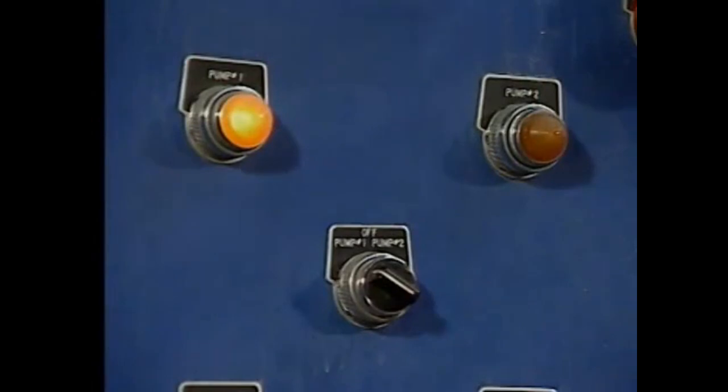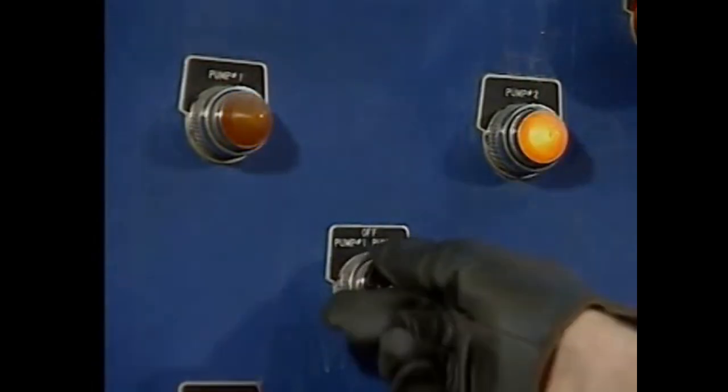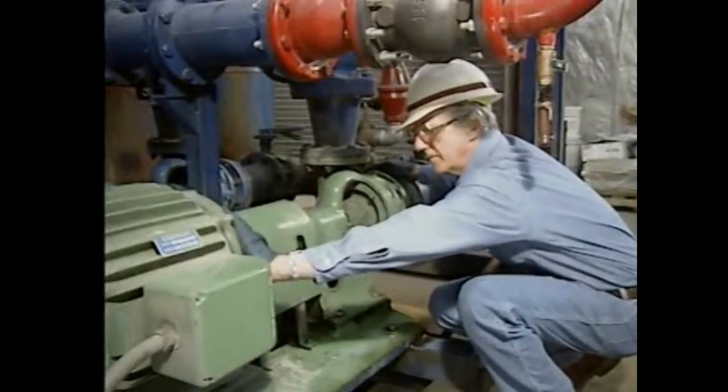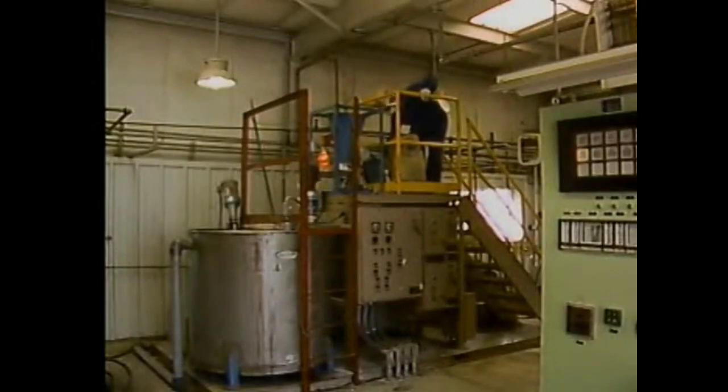To correct the problem, the operator has a backup water spray pump started. He also reports the broken pump so that it can be repaired. At this point, the cause of the problem has been found and corrected, and the operator can return the system to normal operation. To do this, the operator readjusts the pH of the water leaving the treatment system.